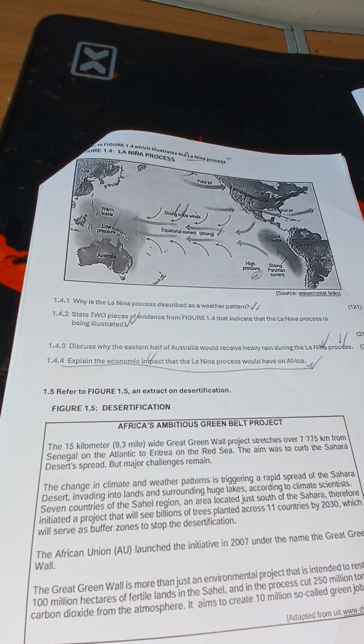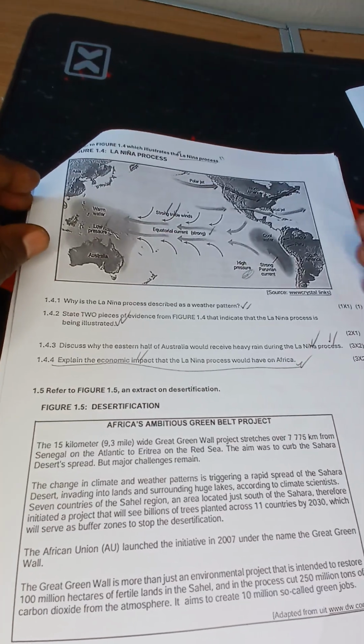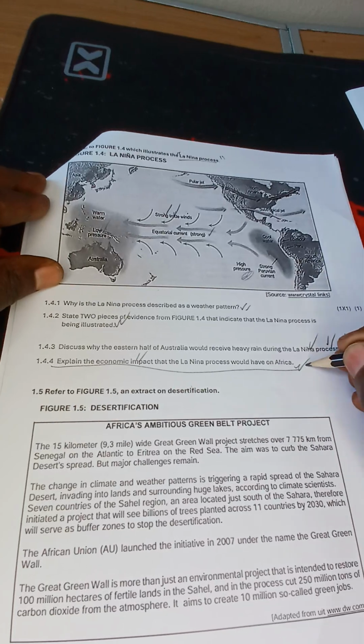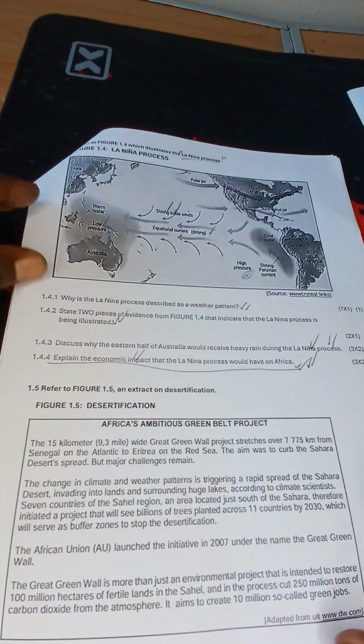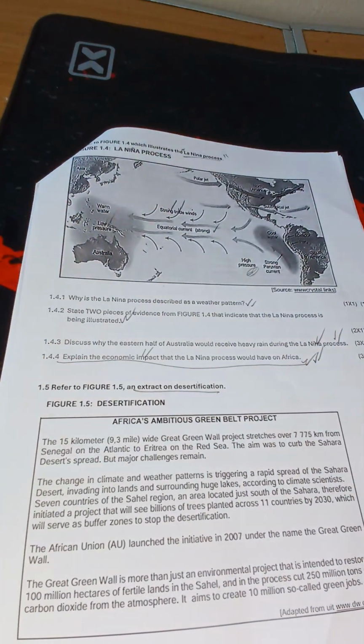There's also more job security in farming and industry, as more people will be employed in the agriculture sector and also in the industry, since they have got more access to water. So this is how you are supposed to answer this question. Let's move on to the last part, which covers desertification. Extract on desertification. Let's go through it.